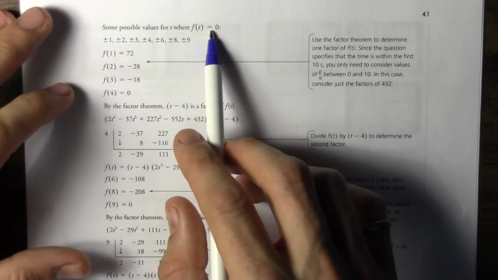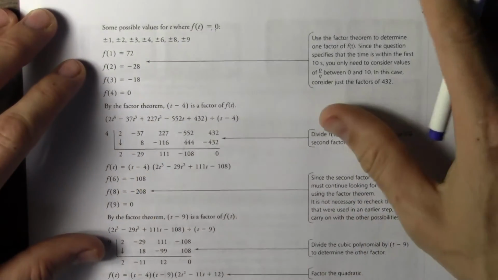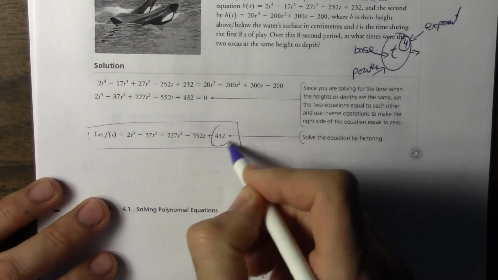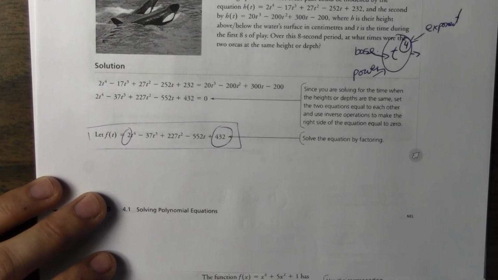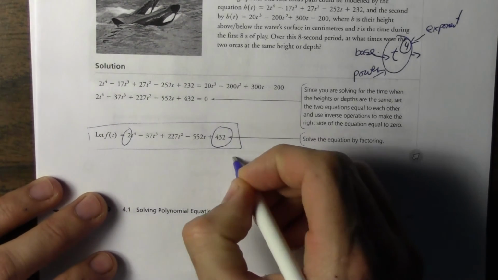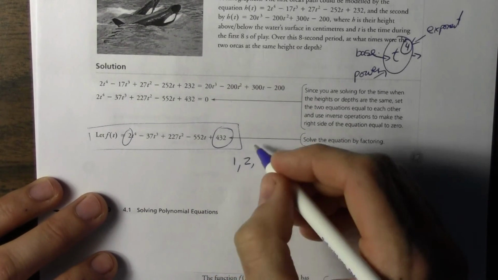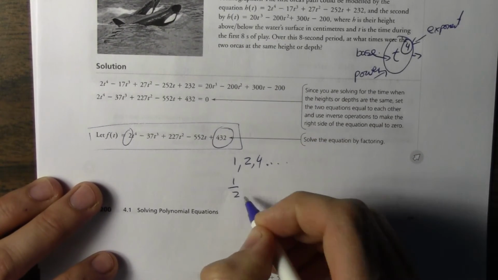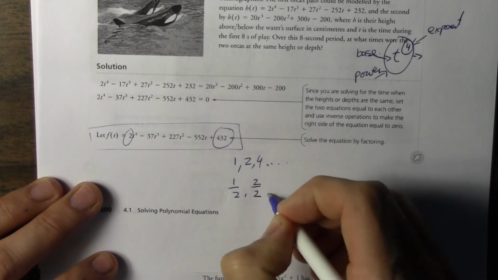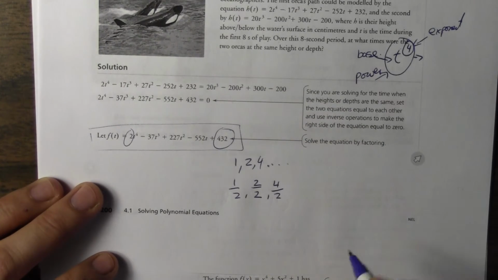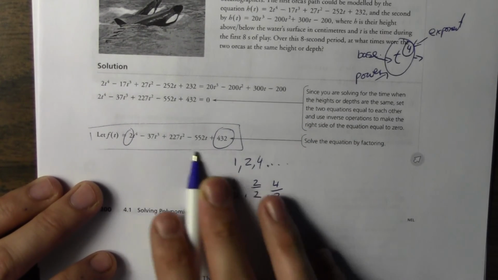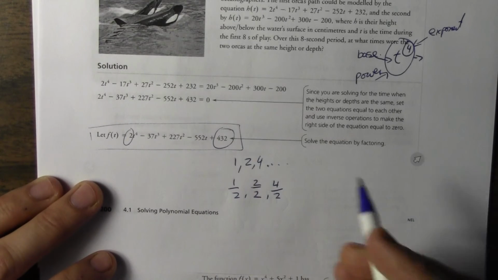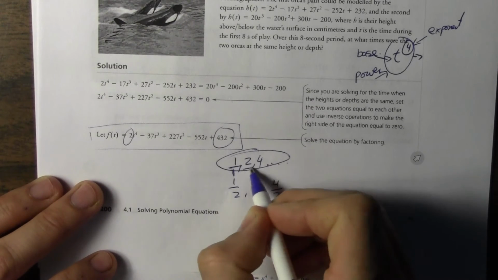Okay, so my possible values of t to make f(t) 0 are the multiples, unfortunately on the other page, of 432 over the multiples of 2. So what values go into 432? 1, 2, 4. And then they have to be over the values of 2. So 1 over 2, 2 over 2, which again is just 1, 4 over 2, which is a half. So all of these multiples over all the multiples of 2. Starting off over the multiple of 1, and then over the multiple of 2. But I can start with checking the whole numbers, because they're over the multiple 1, right?